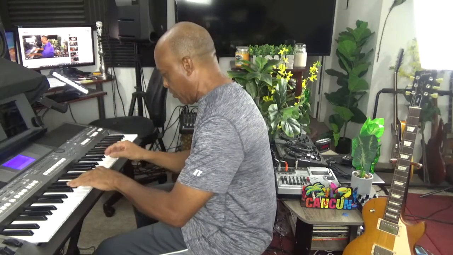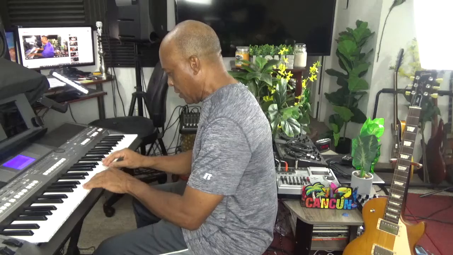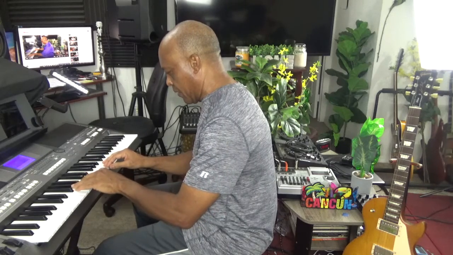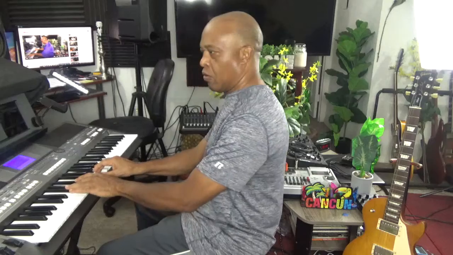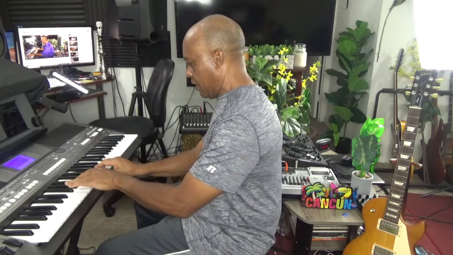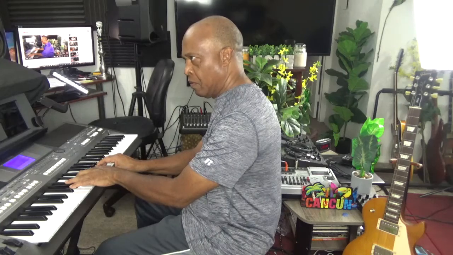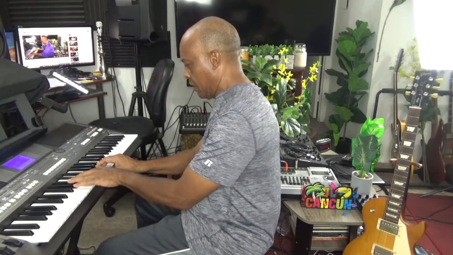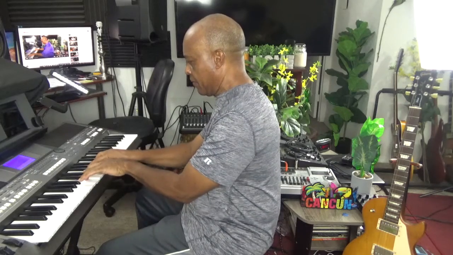Right now we're going to move to the subject of today. We were playing G7 flat 9, and then we play A dominant 7 flat 9, and then now I am going to play G sharp dominant 7 flat 9.